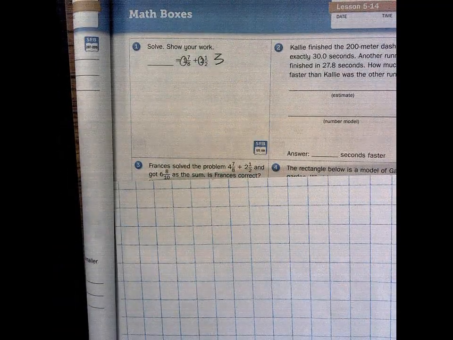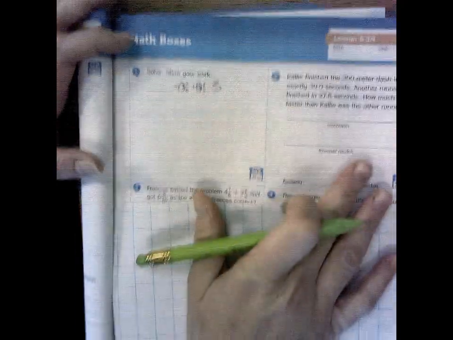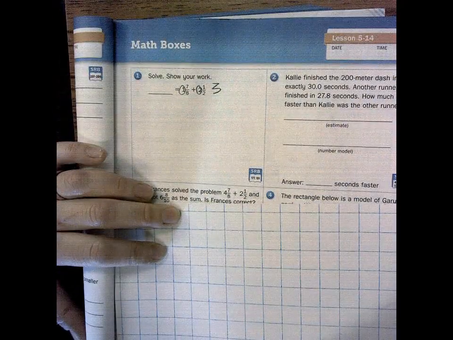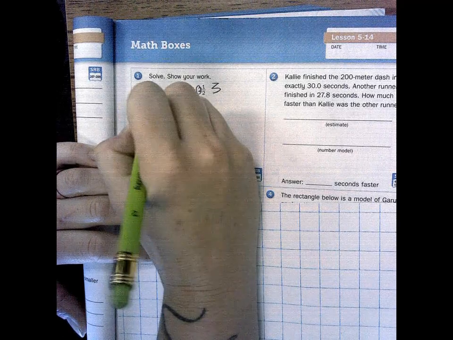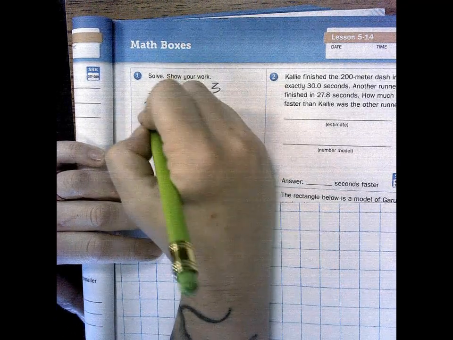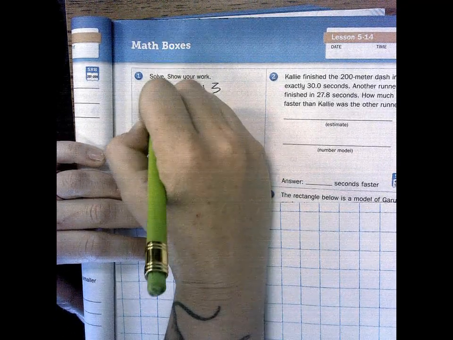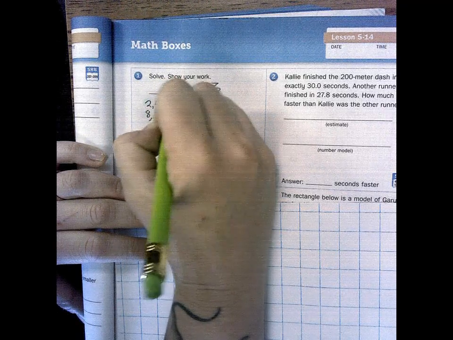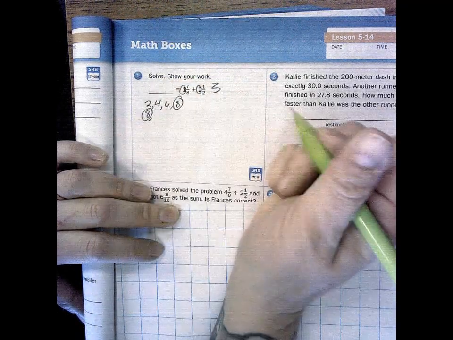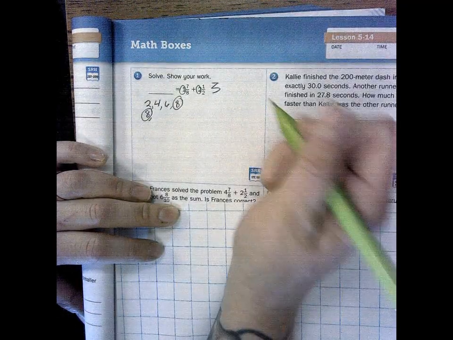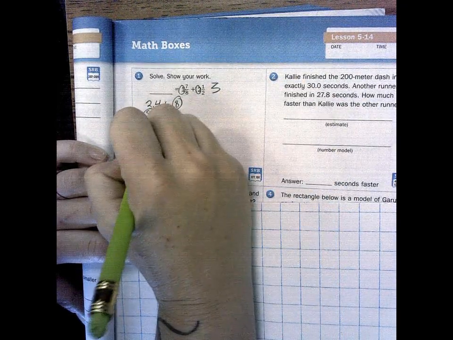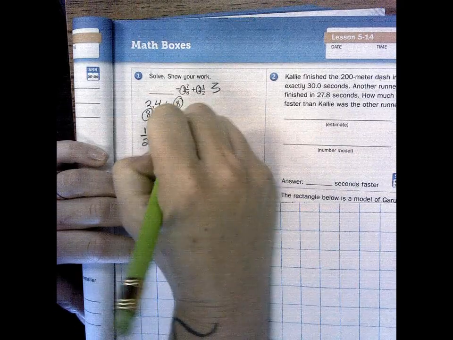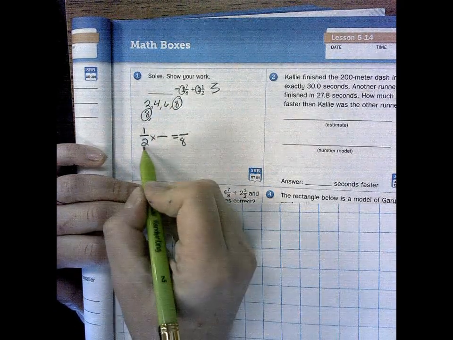Now I have to think about, well, those have uncommon denominators, so I need to list the multiples of both 8 and 2. Because I know my math facts, I'm going to start with 2 first, and you'll see why in a second. So I'm going to count by 2s: 2, 4, 6, 8. I stopped at 8 because 8 is the common denominator. So 7/8 stays the same. Now I'm going to have half, and that has to have a denominator of 8. 2 times what gives me 8? That's 4.